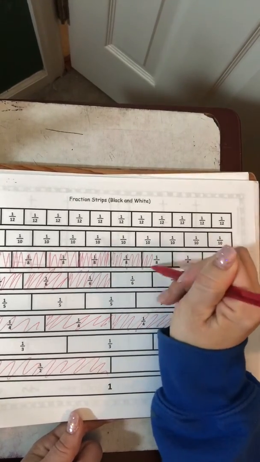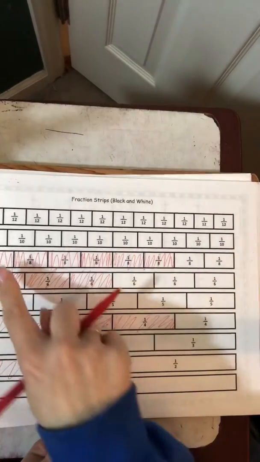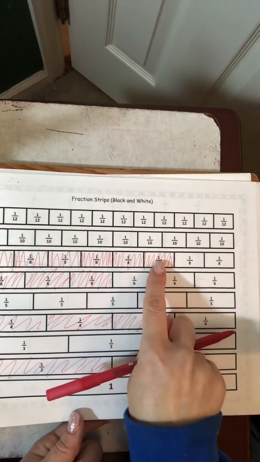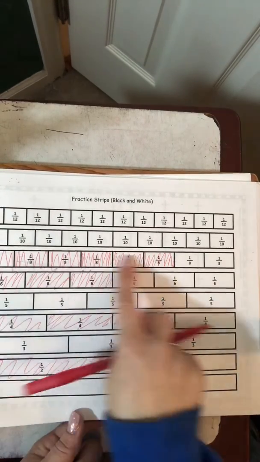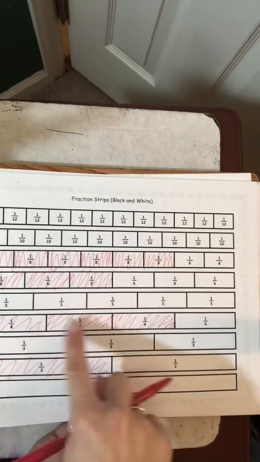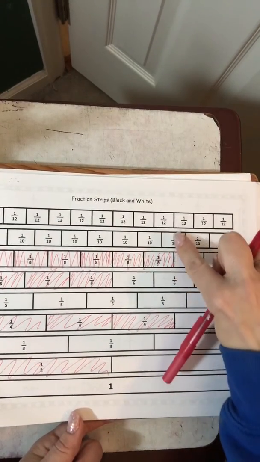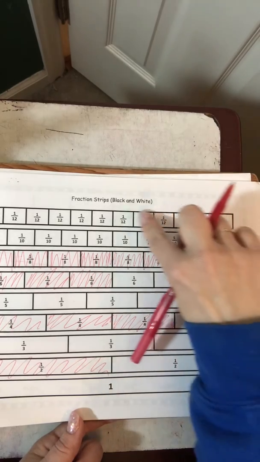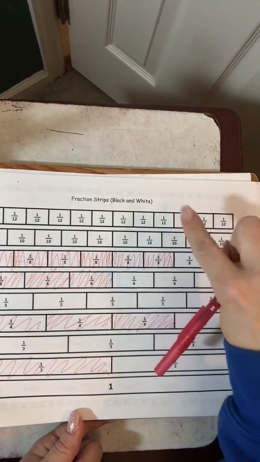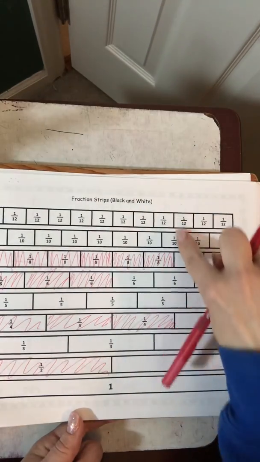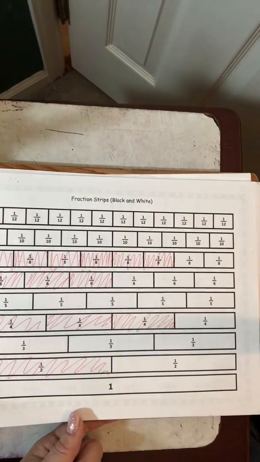So let me color in that much of my 8ths bar. 1, 2, 3, 4, 5, 6. So 6/8 is equal to 3 of the 4ths. And if I followed it up again, I want you to tell me, and I'm not going to tell you this time, how many 12ths are equal to the 3/4.